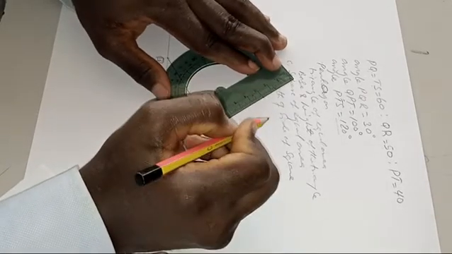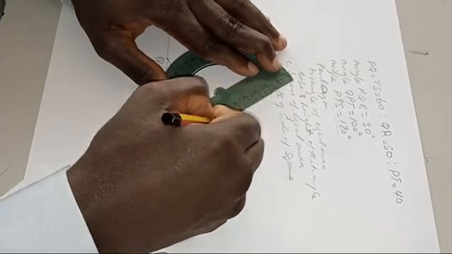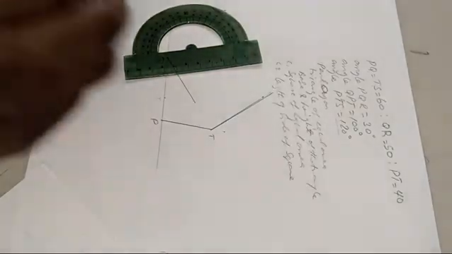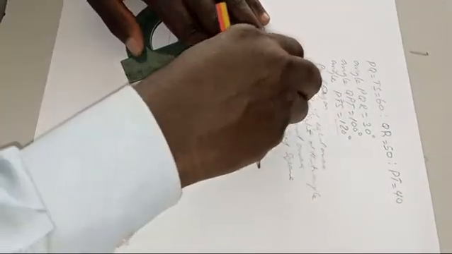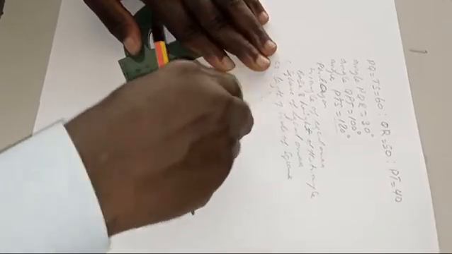So let's see it again. 10, 20, 30, 40, 50, 60 is here. Like that. You don't need to draw double lines; you have to be very careful of drawing double lines.